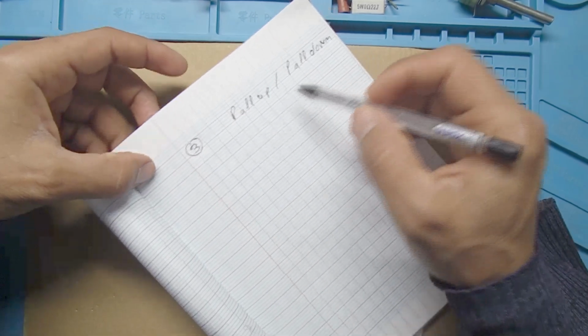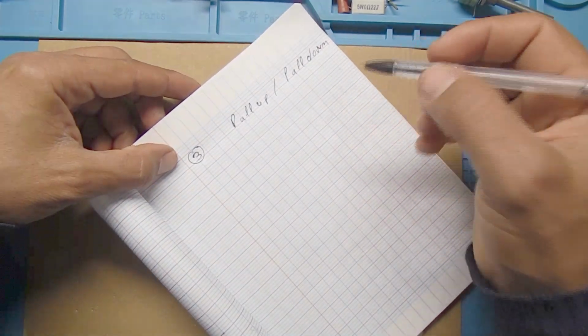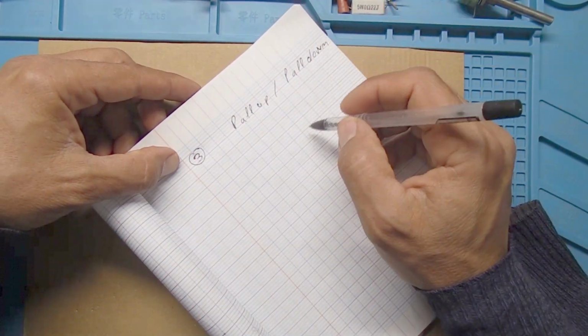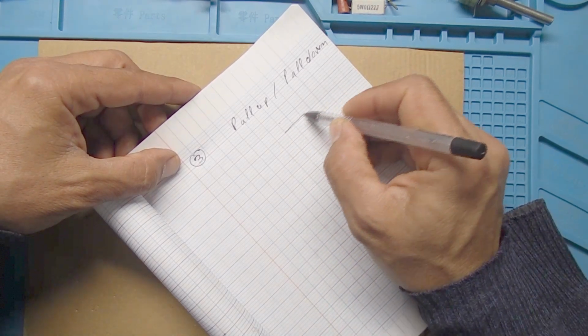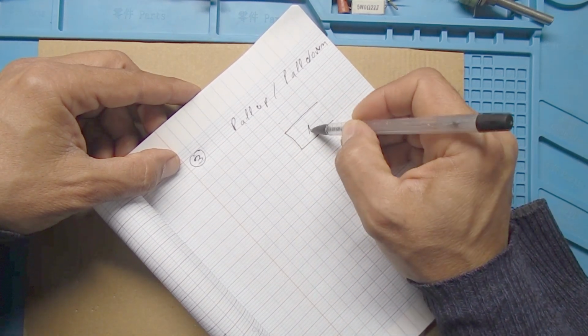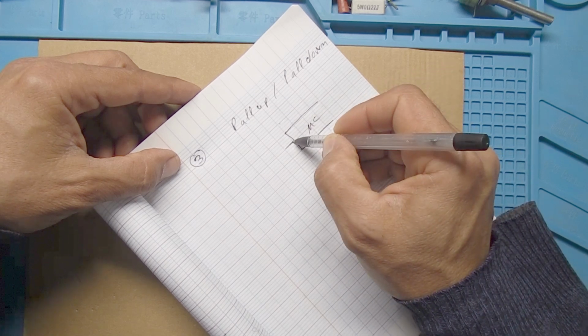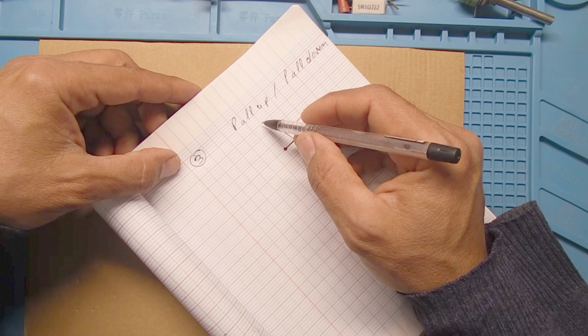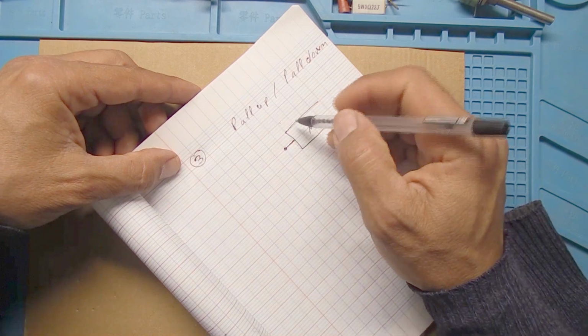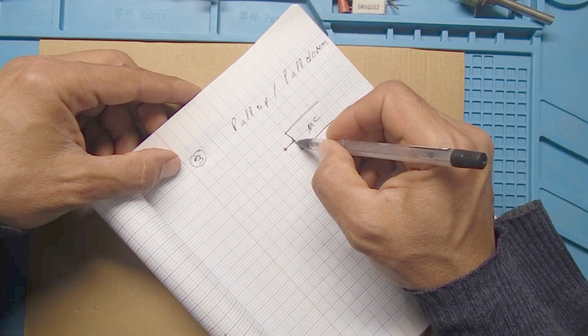The third use of the resistor is the pull up and pull down. This is for the microcontroller IC. For example, if we have here a microcontroller, we have here an input. We can't leave the input not connected to the plus VCC or the ground. It will cause a random reading.